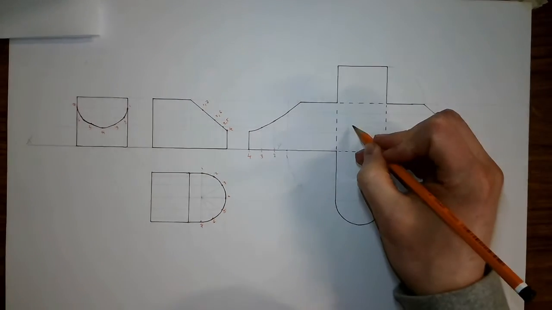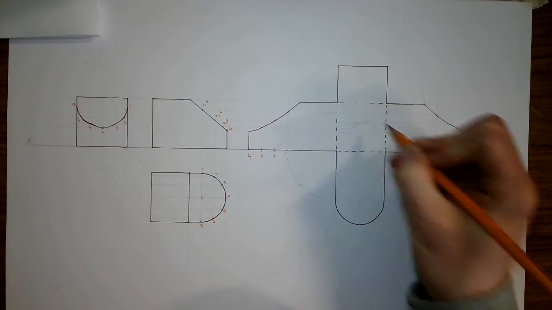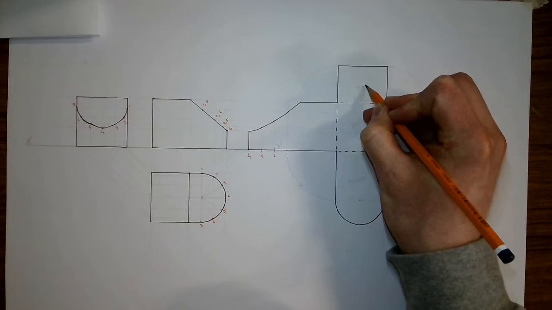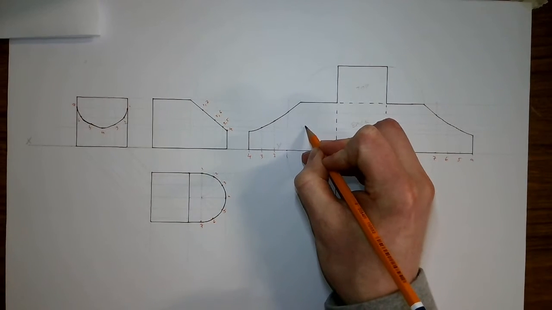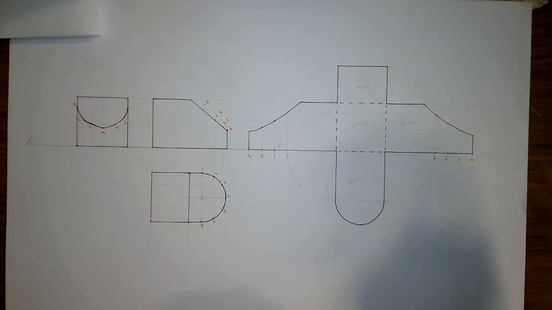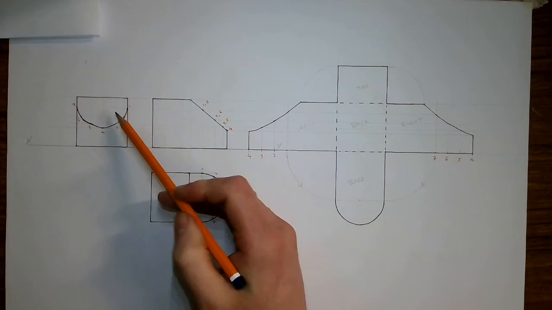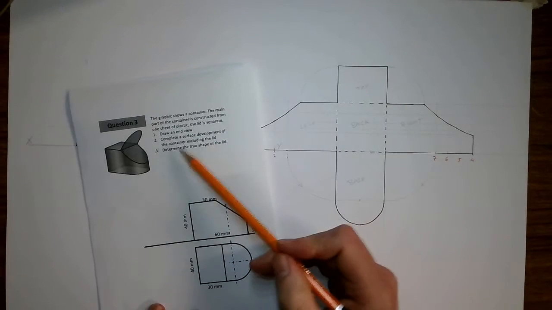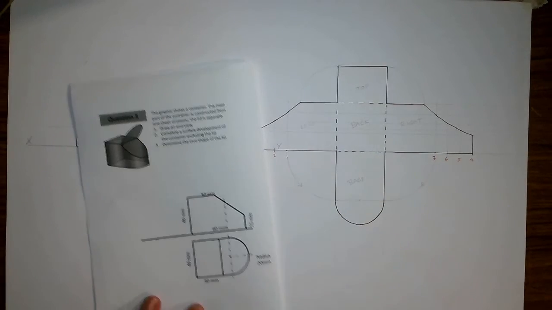So if I was to label that, that would be the back corner or the back part. That would be the base. That would be the top. And I suppose that would be the left side and the right side. Okay. Now the only part we didn't draw is the actual lid part here. So if you look at the question, we're not asked to draw the lid, excluding the lid.